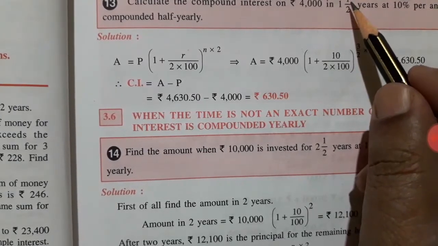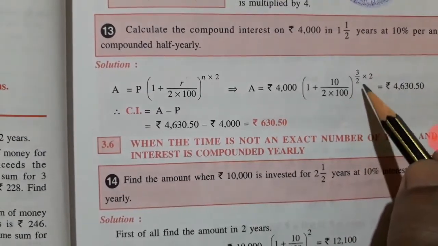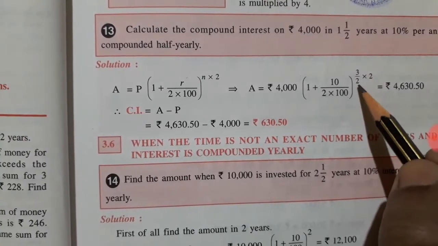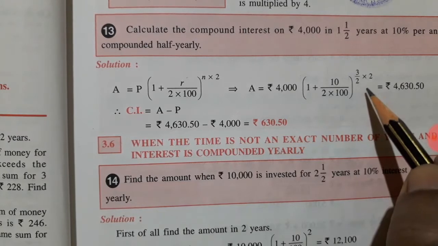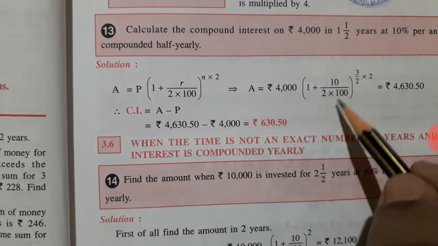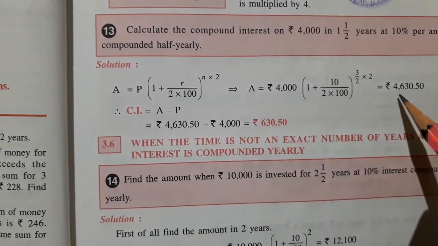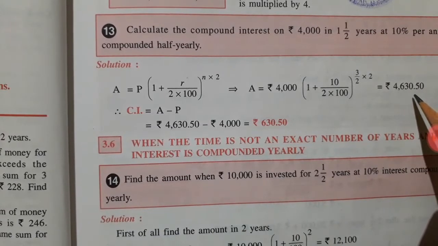So now put the value: principal is 4,000, rate is 10, and time is 1 and a half, that is 3 upon 2. So in place of n we have written 3 upon 2, and since it is half yearly, we have multiplied by 2. When we simplify it, we are getting rupees 4,630.50.